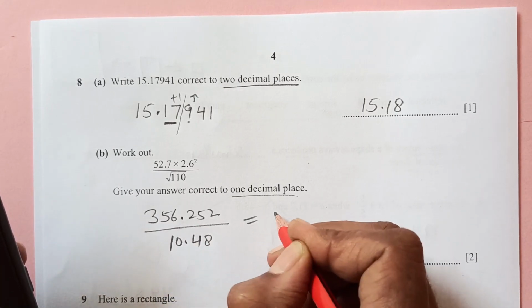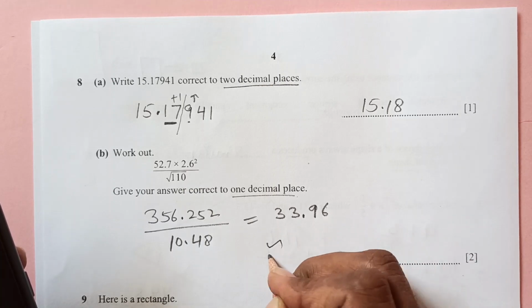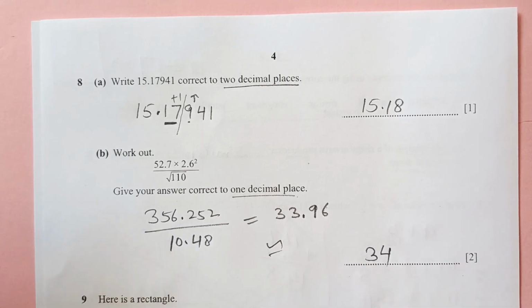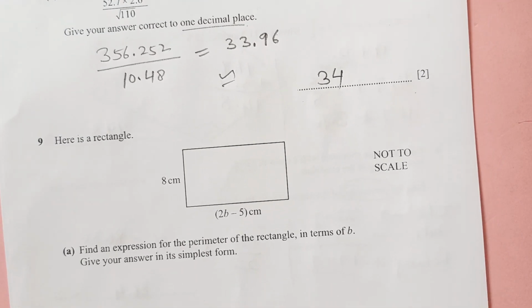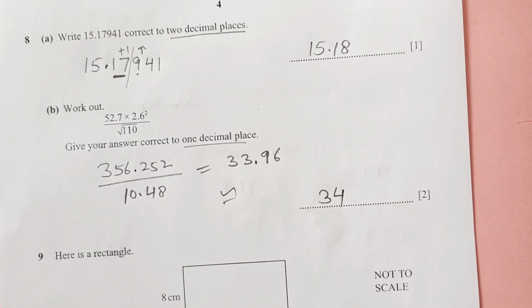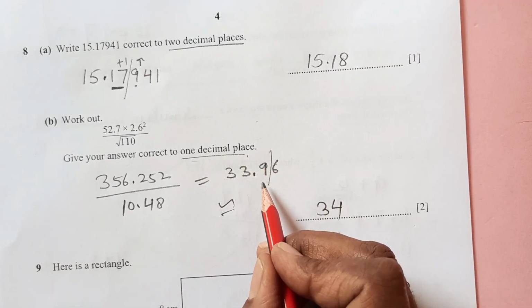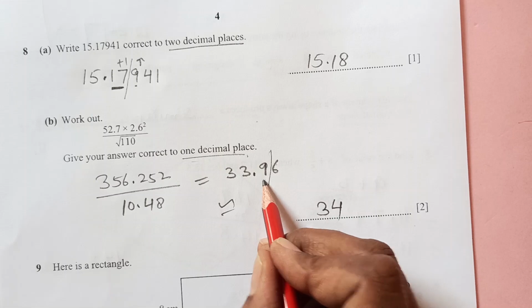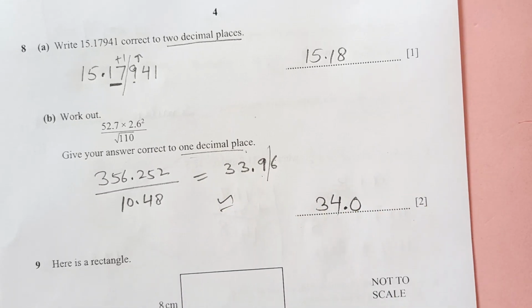Now when you divide, this comes out to be 33.96, approximately we can say 34, right? Sorry, 1 decimal place. So when you round it off to 1 decimal place, this becomes 0, but you must write it down because 1 decimal place should be there, right?